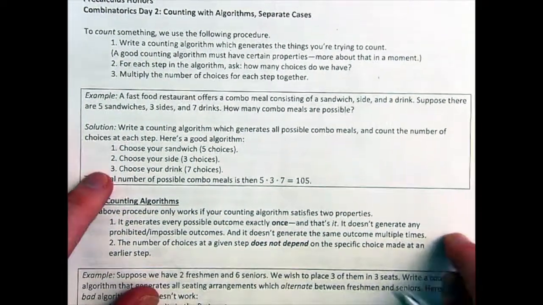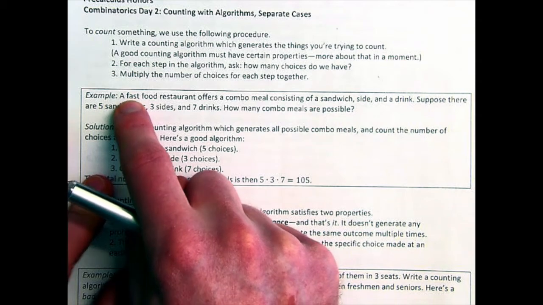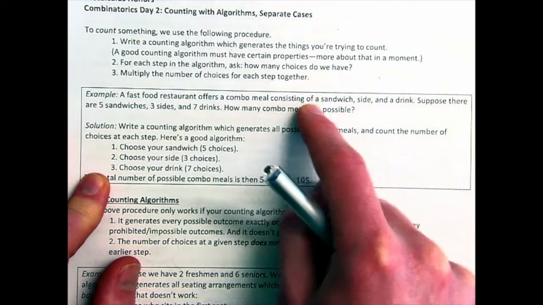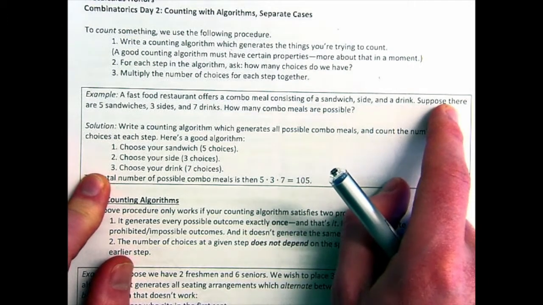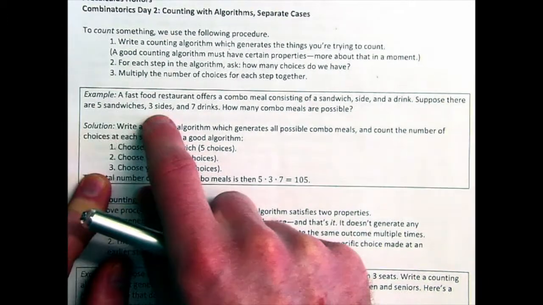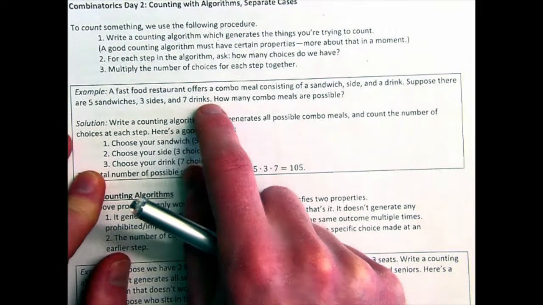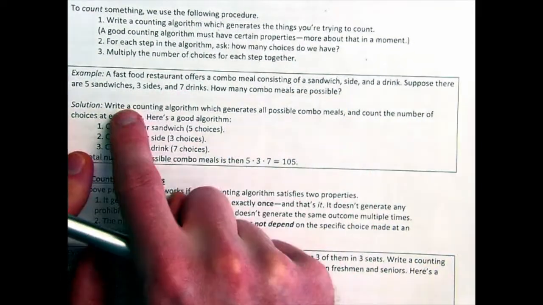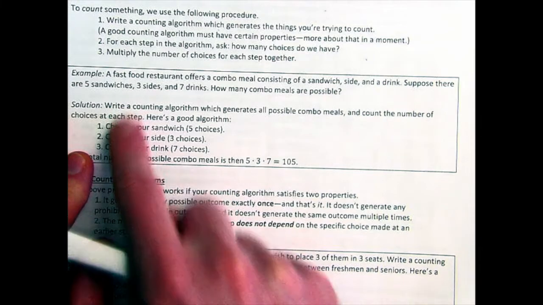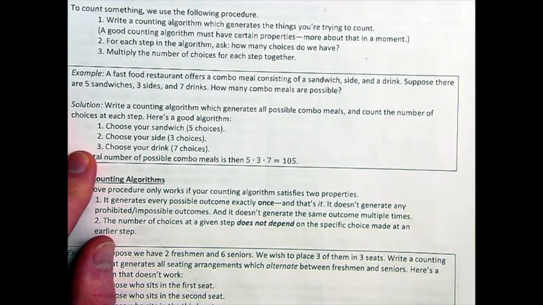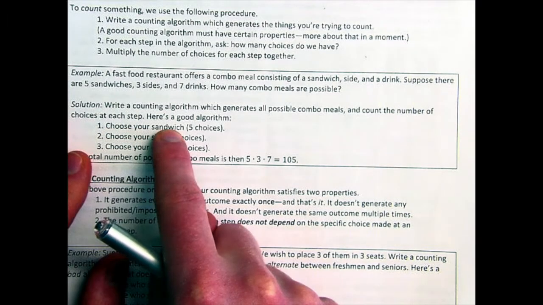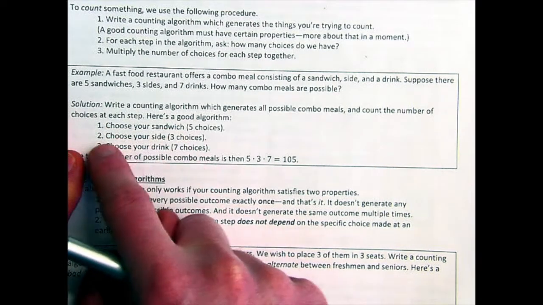So example, we've seen this one before or something similar. A fast food restaurant offers a combo meal consisting of a sandwich, side, and drink. Suppose there are 5 sandwiches, 3 sides, and 7 drinks. How many combo meals are possible? Well, we're going to have to write a counting algorithm which generates all of the possible combo meals. We actually did this in the last lesson. One good algorithm would be step 1, choose your sandwich, step 2, choose your side, step 3, choose your drink.